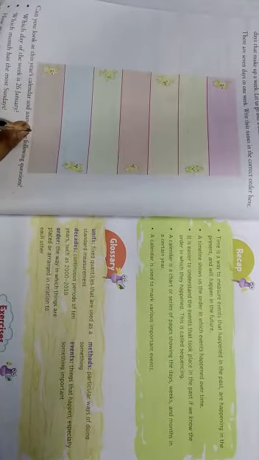Students, we also know that a month is divided into 30 days or 31 days or even sometimes 28 days, right? So these 30 days form a month. Similarly a week consists of 7 days. What are those days? Sunday, Monday, Tuesday, Wednesday, Thursday, Friday and Saturday.